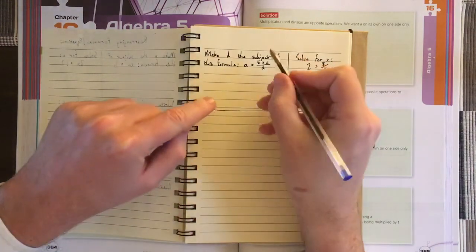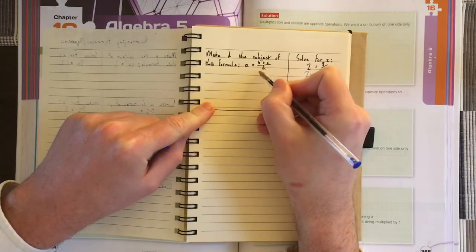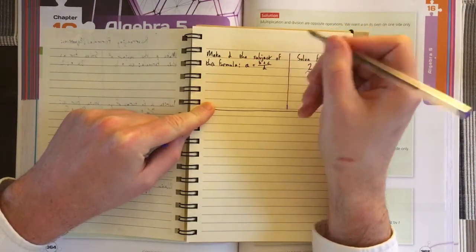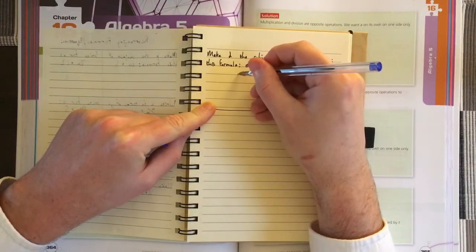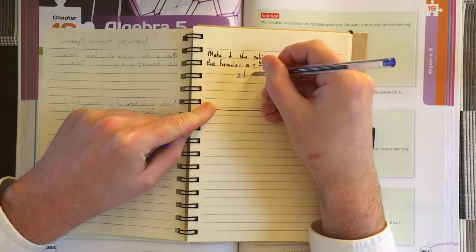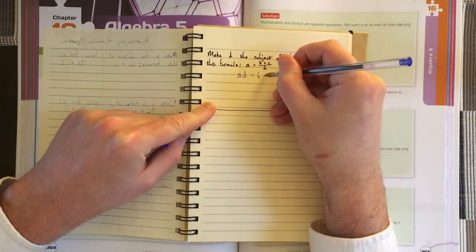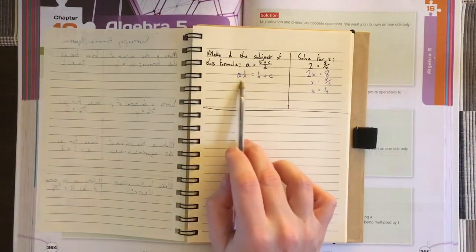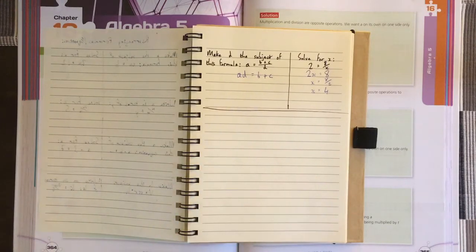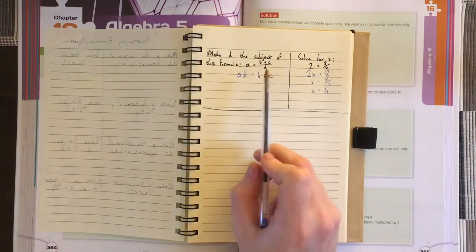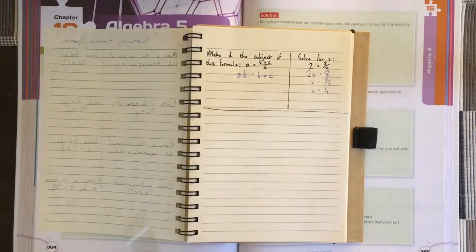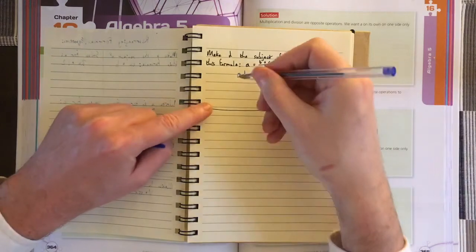So the first step here will be to move the divided by D over, and it becomes multiplied by D. So you would get AD is equal to B plus C. So you've moved divided by D over, it becomes multiplied by, so AD is equal to B plus C. Now I want to get D on its own, so let's move the multiplied by A over. What's the opposite of multiplying by A? It is dividing by A.